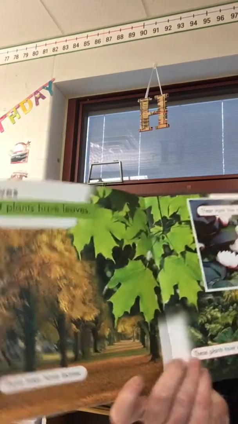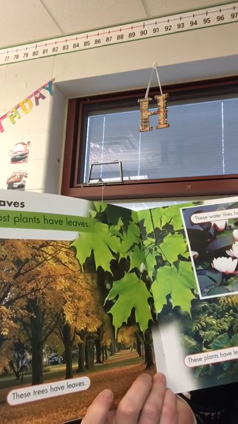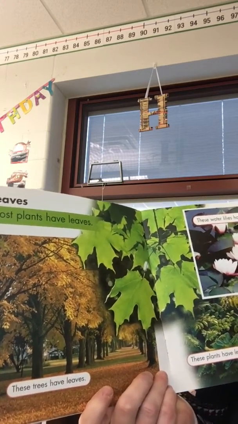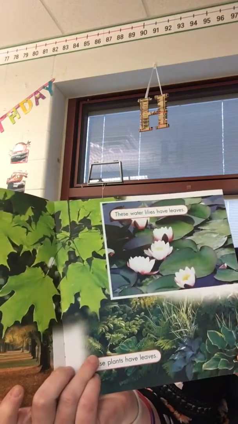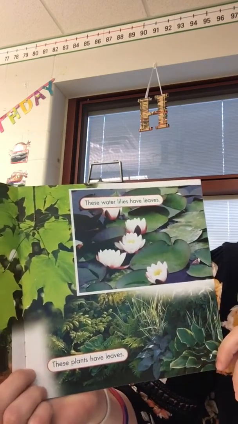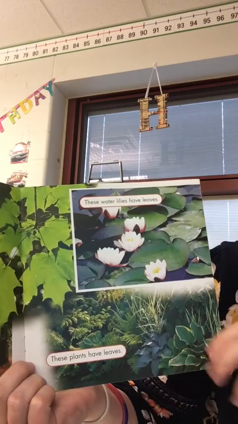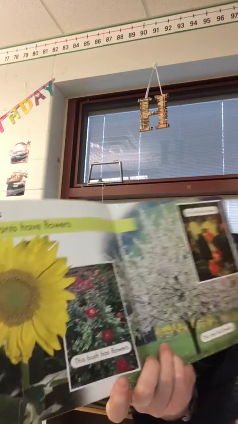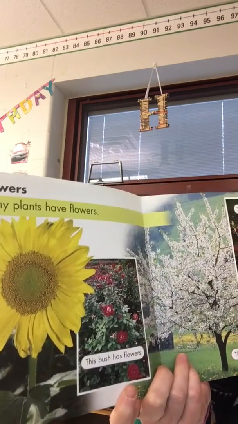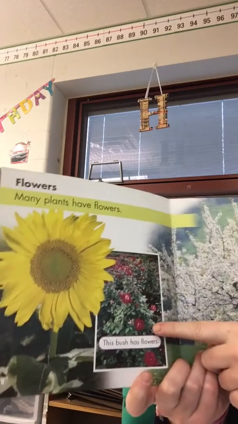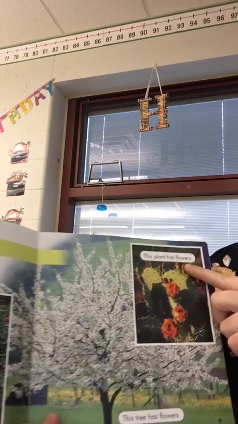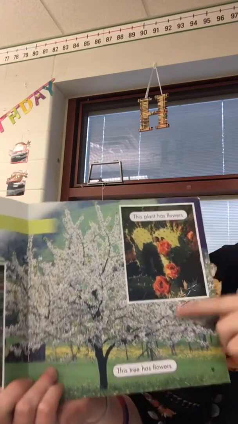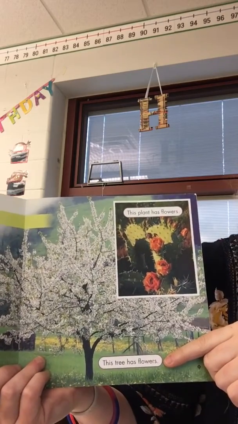Leaves. Most plants have leaves. These trees have leaves. These water lilies have leaves. These plants have leaves. Flowers. Many plants have flowers. This bush has flowers. This plant has flowers. This tree has flowers.